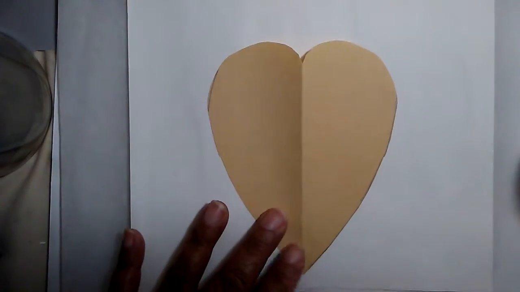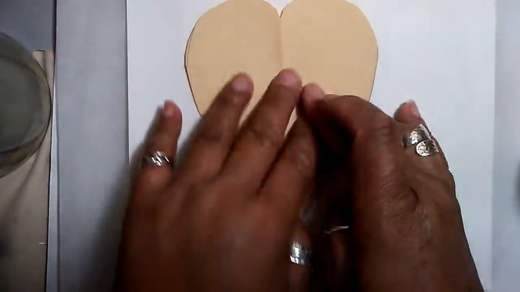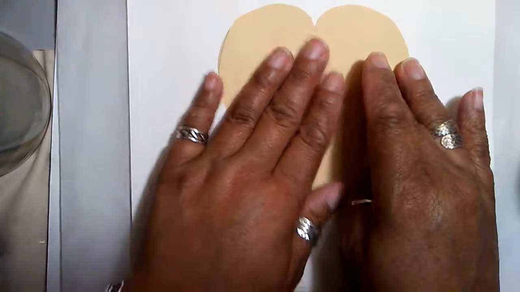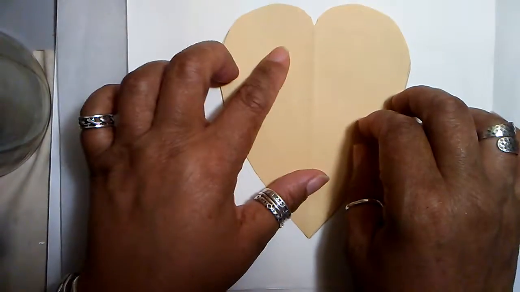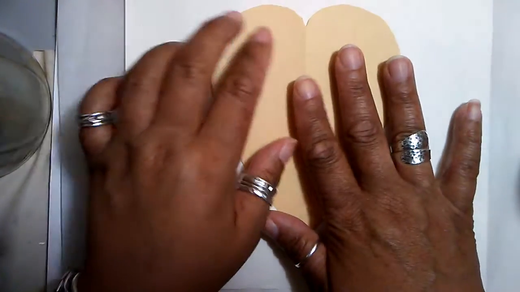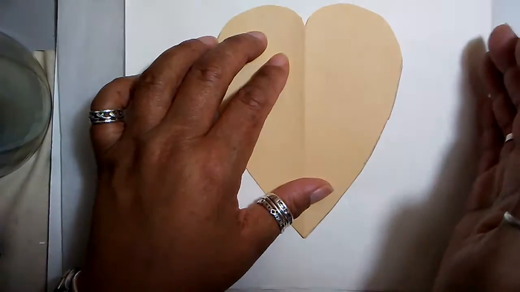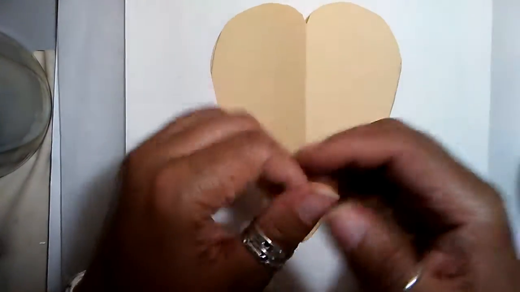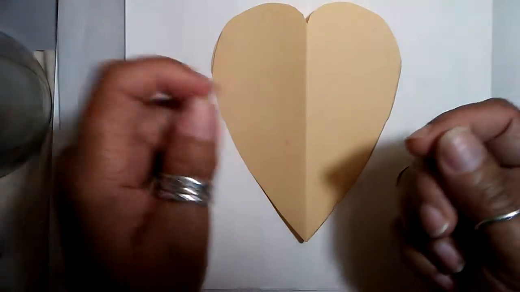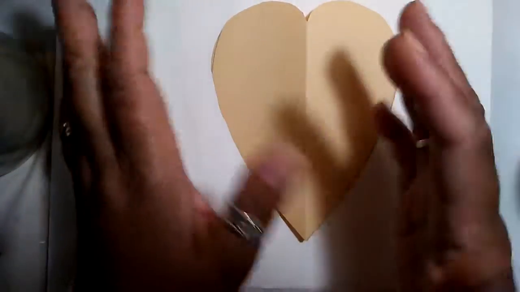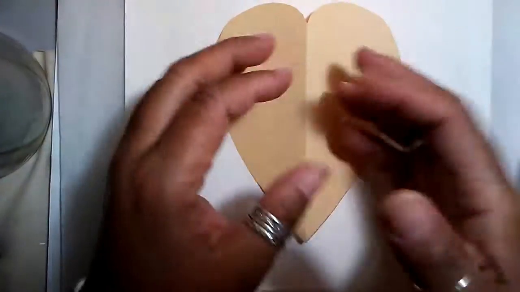So, before we get started, I know this heart doesn't look all that great, but I decided to use my own drawing as opposed to cutting something else. And I got those images from a coloring book. I tore out the sheets that I wanted. They didn't all come from one page.